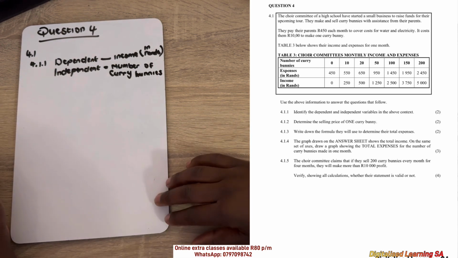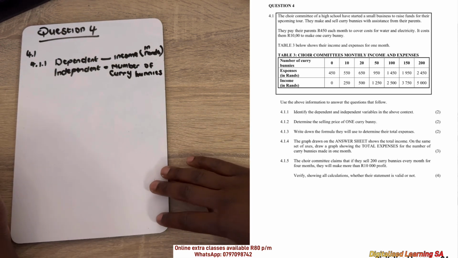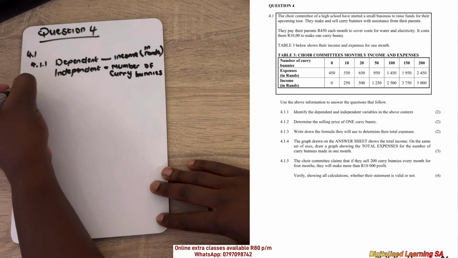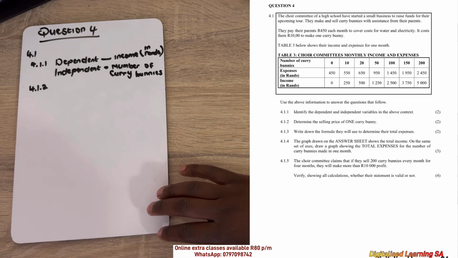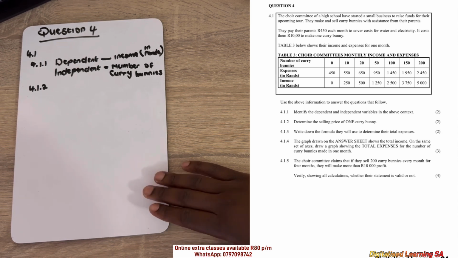Now let's move to the next question, question 4.1.2. It says determine the selling price of one carry bunny. If we look at our table, with 10 carry bunnies, how much money will we get?